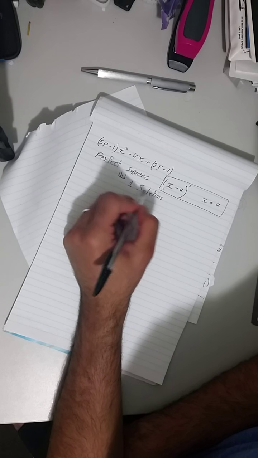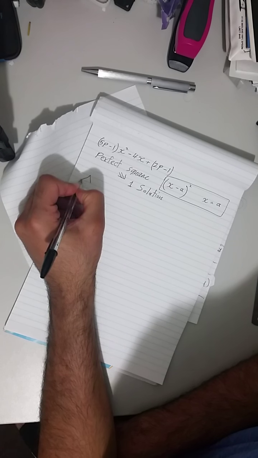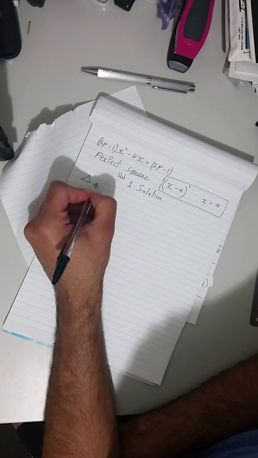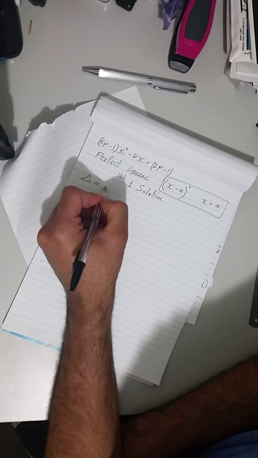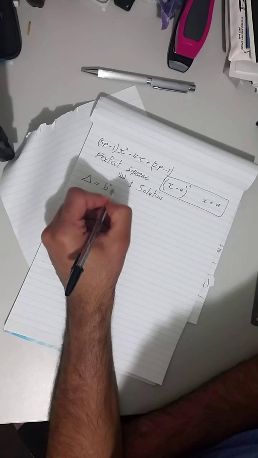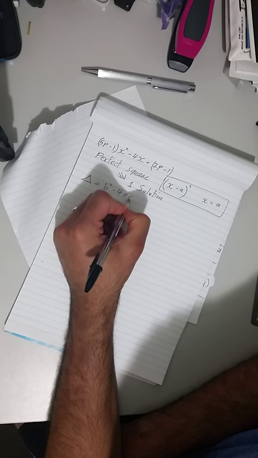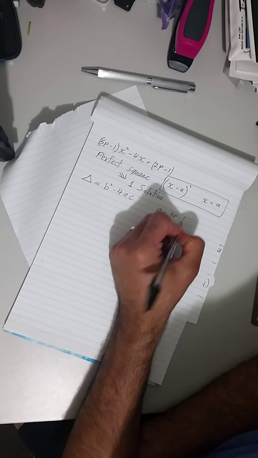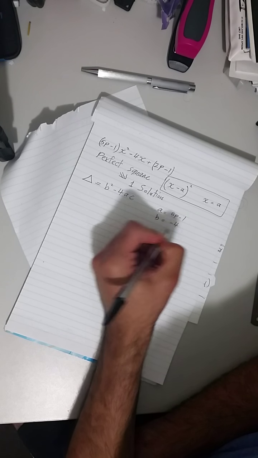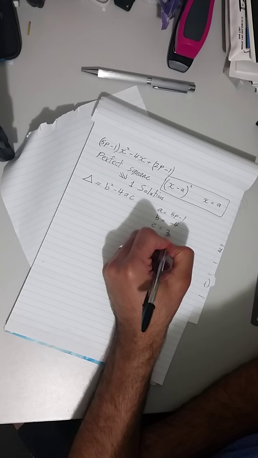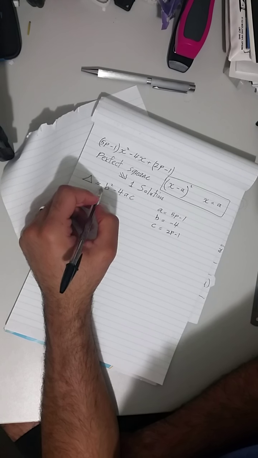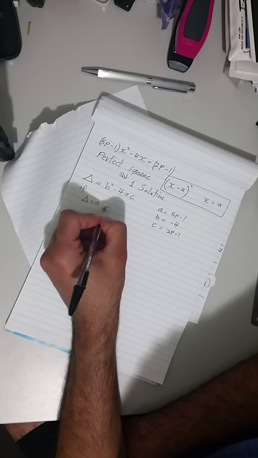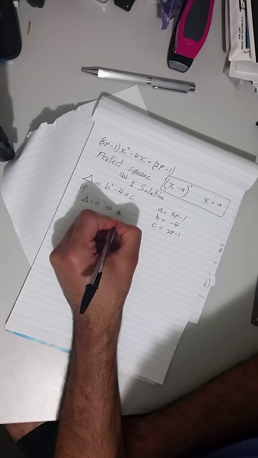This should then ring the bell of the discriminant from year 10, which we labeled as a triangle. And the discriminant is equal to, if I remember correctly, b squared minus 4ac. For a equal to 5p minus 1, b in this case is equal to negative 4, and c is equal to the constant, which is 2p minus 1. So if the discriminant is equal to 0, that means we have one solution.